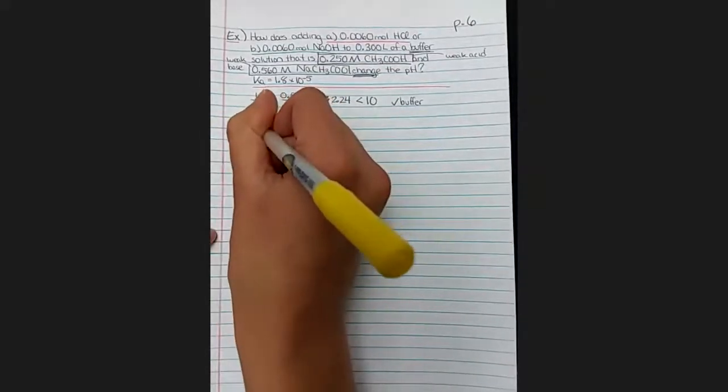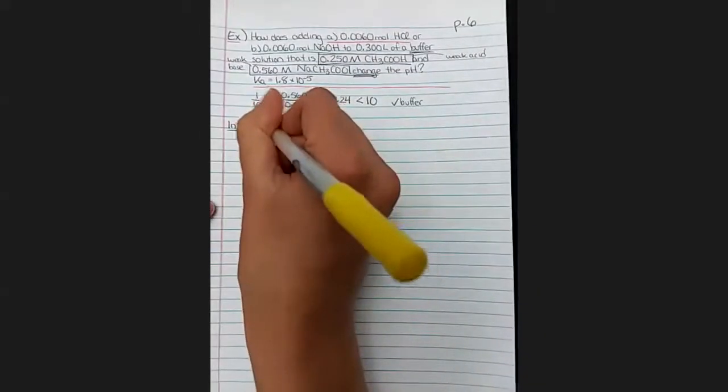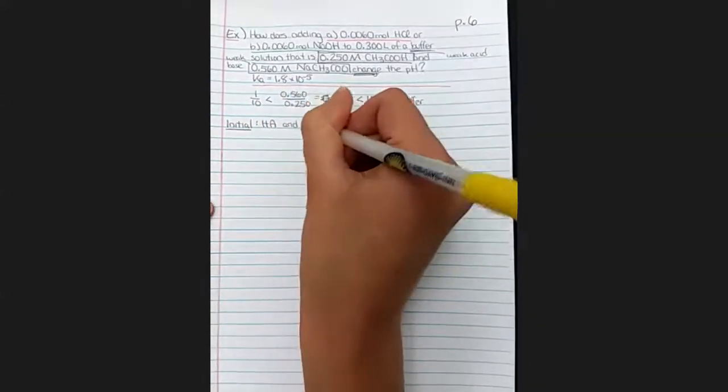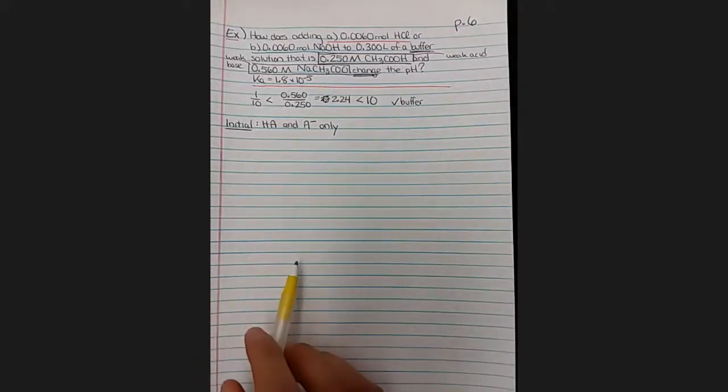We have to find our initial pH, which is with HA and A minus only. So can we use Henderson-Hasselbalch for this case? The answer is yes.